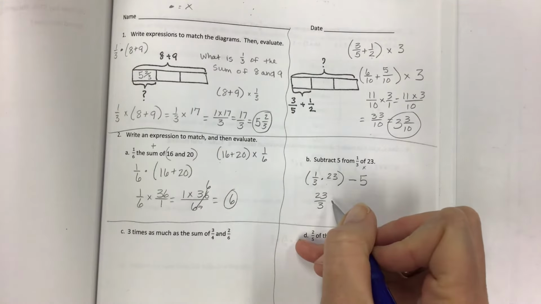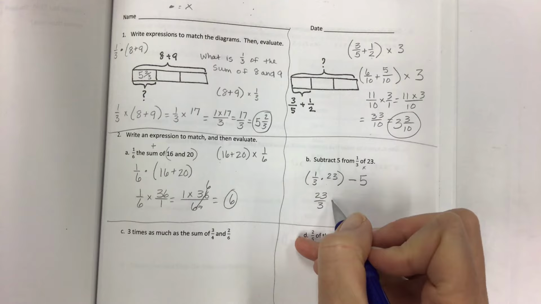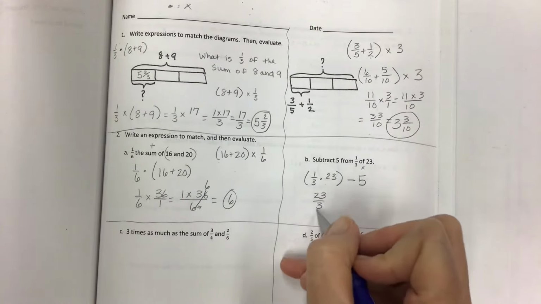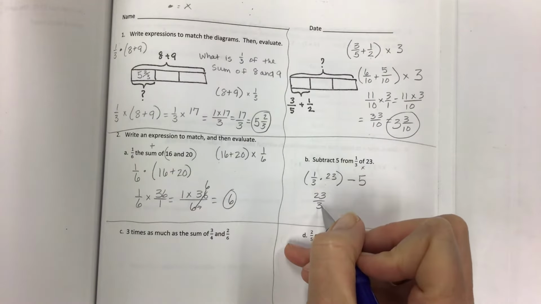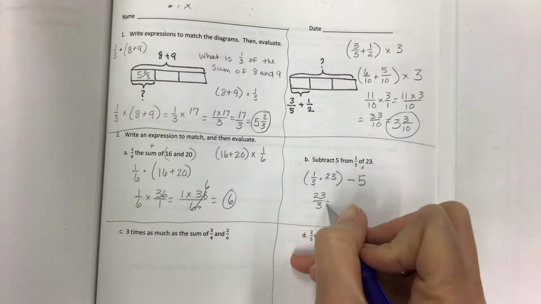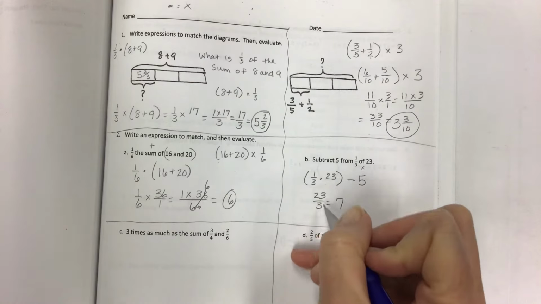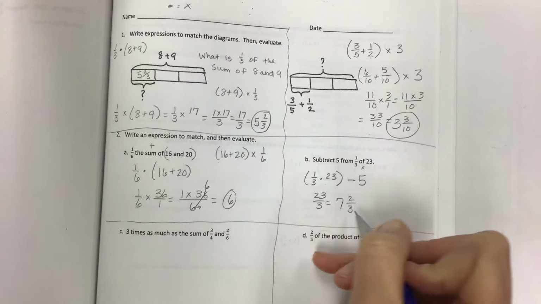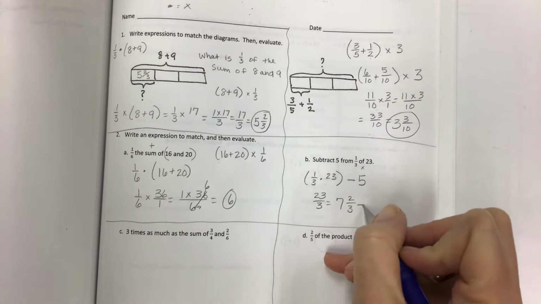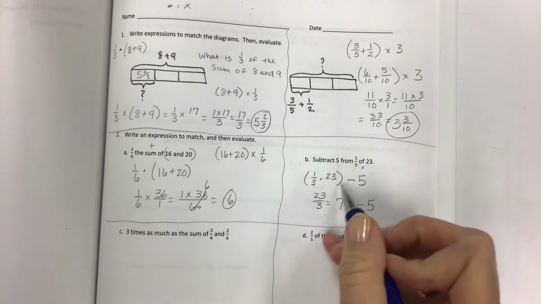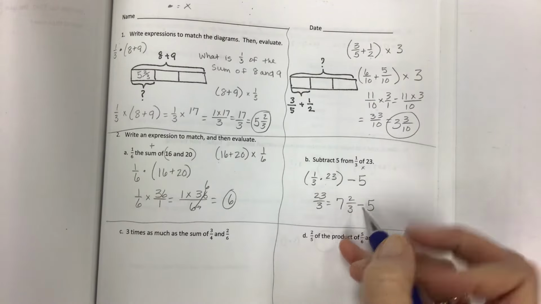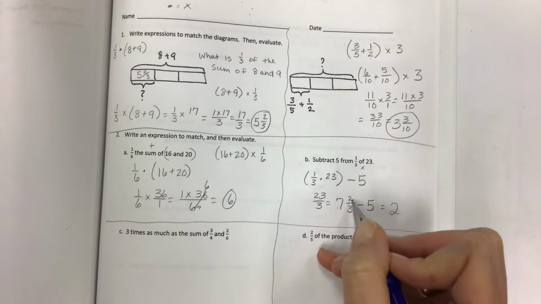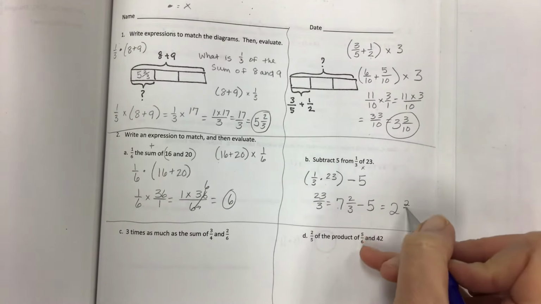23/3 is what our multiplication works out to be, and then minus 5, but I don't want to use that. I need to have a mixed number here. So how many times can 3 fit into 23? 7 times, because 7 times 3 is 21. 22, 23 gives you the 2 left over. It's 7 2/3. Now I'm going to take 5 away from this, and suddenly that's a whole lot easier than it was here. So 7 minus 5 equals 2, and 2/3 take away nothing is 2/3.